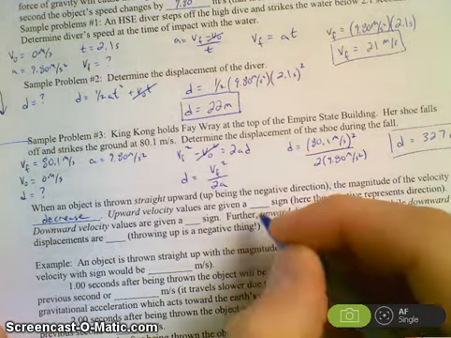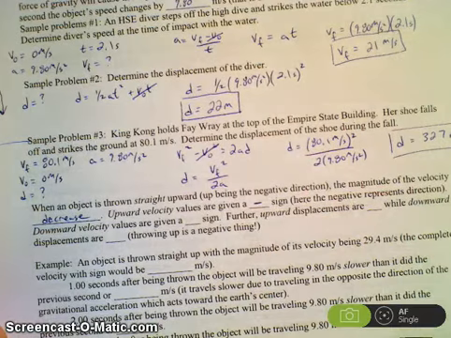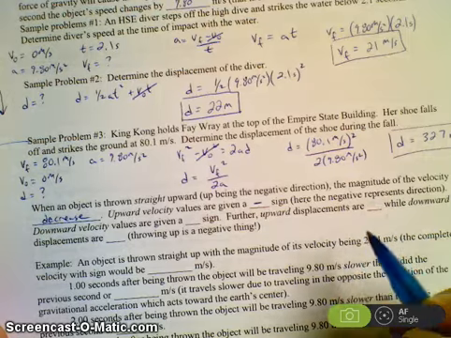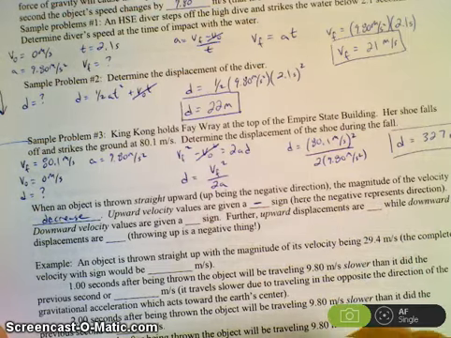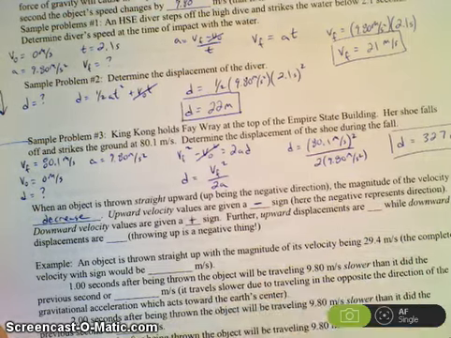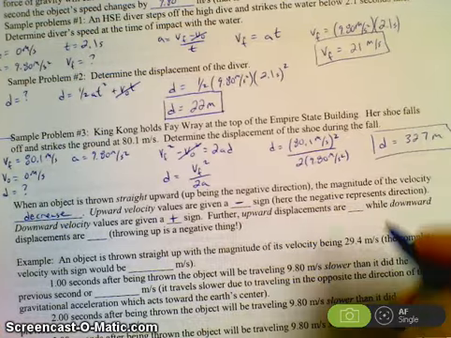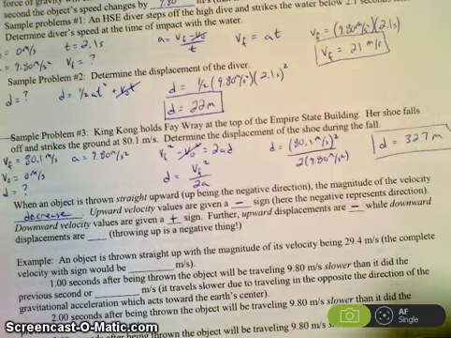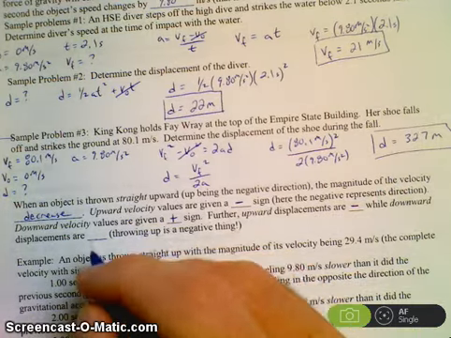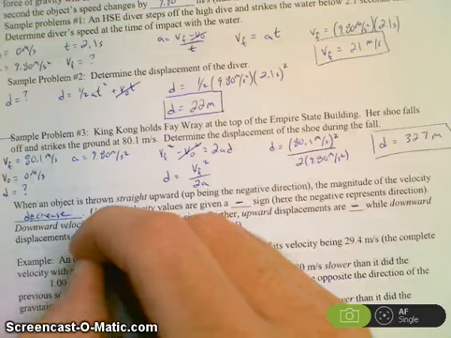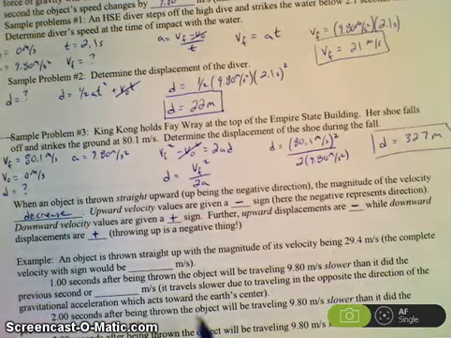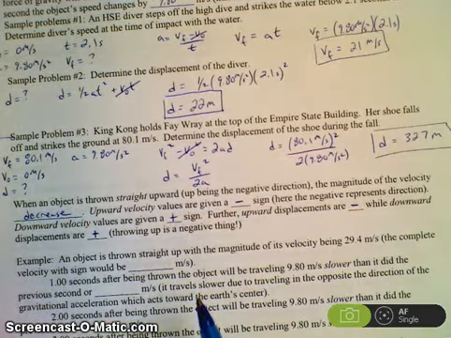Upward velocity values are given a negative sign. Again, negative just tells us the direction, and downward velocities would be given a positive sign. If we say up is negative, then any upward displacement is negative, and any downward displacement would also be positive. So think of this: throwing up is a negative thing.